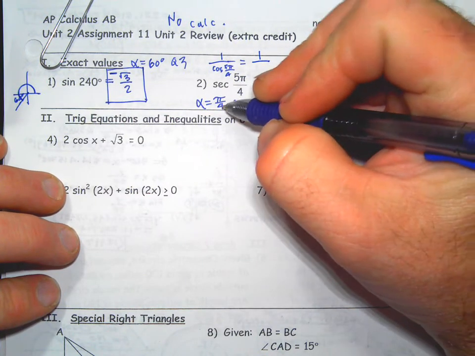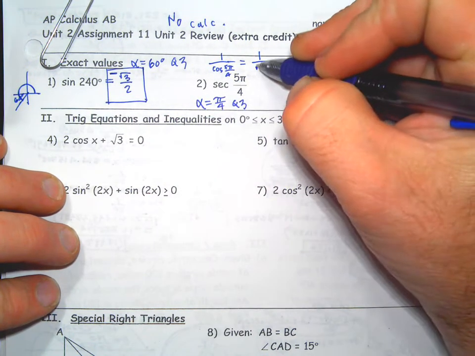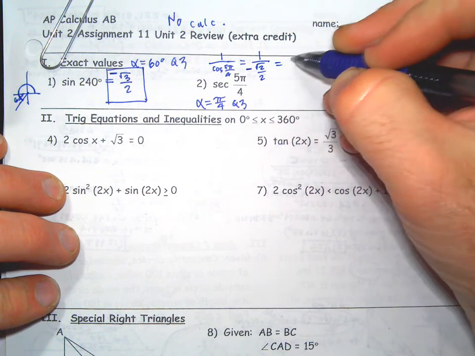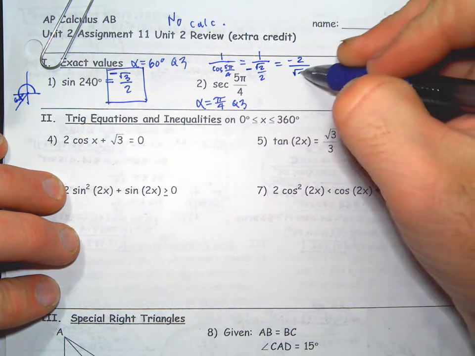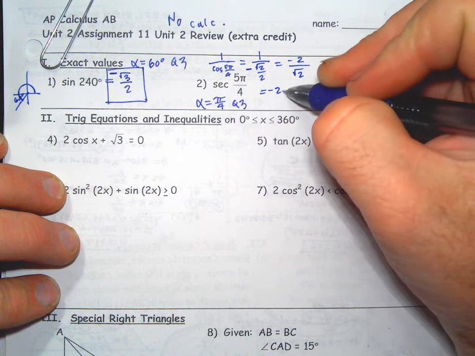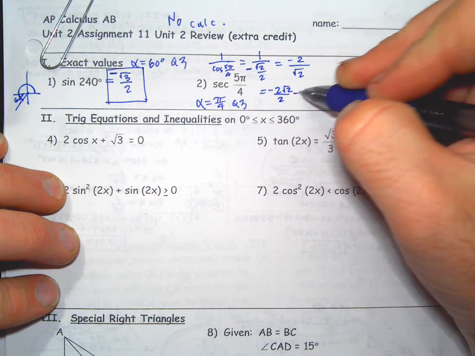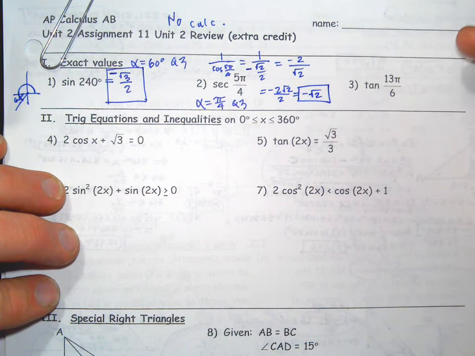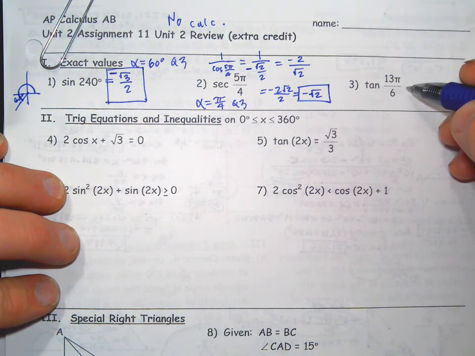Sine and cosine, pi over 4 is root 2 over 2. In quadrant 3, cosine is negative. It's going to be negative 2 over root 2. It's going to be negative 2 root 2 over 2. It's going to be negative root 2.